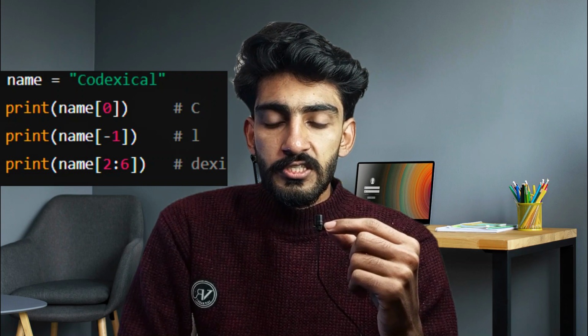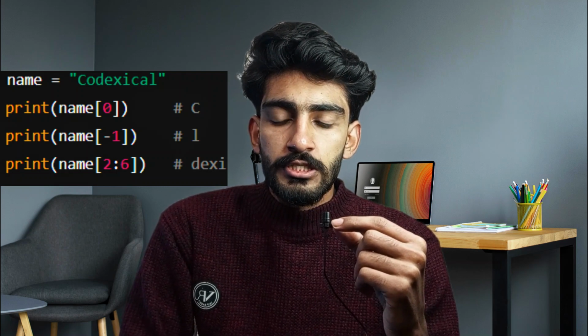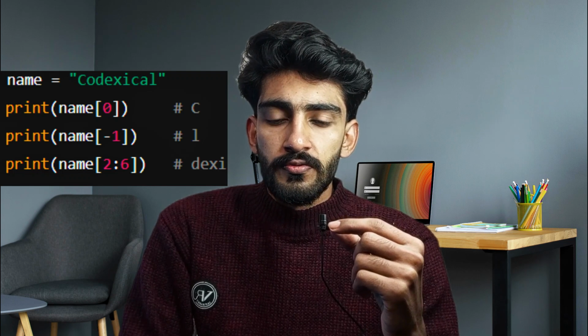If we use the -1 sign, then it starts from the end of the string, so at the end of the string, L is printed on screen. The third print statement simply prints the sequence from the 2nd index to the 6th index, which is DEXI.